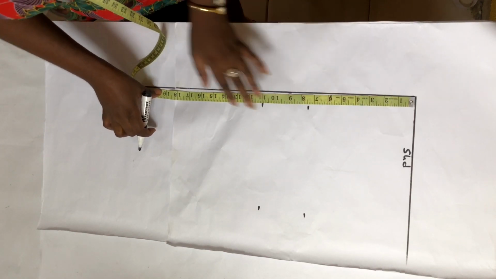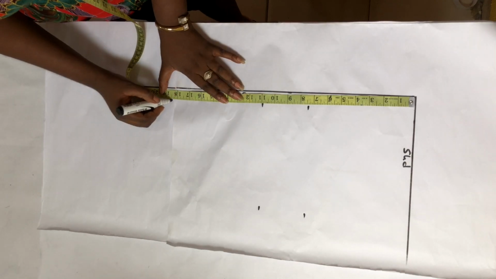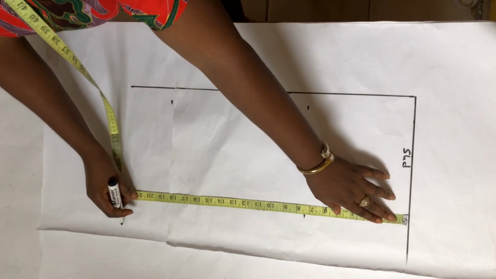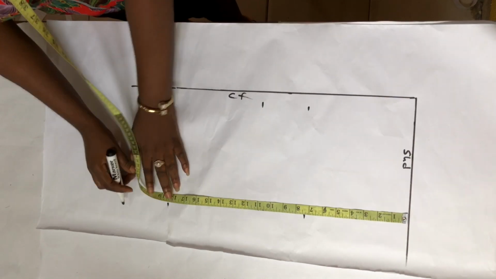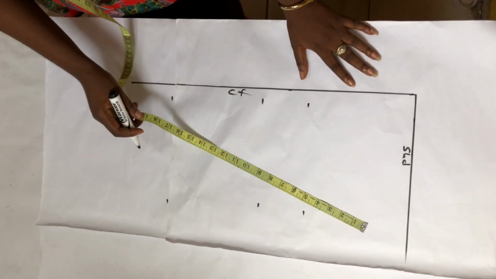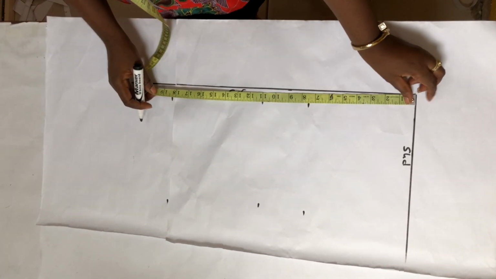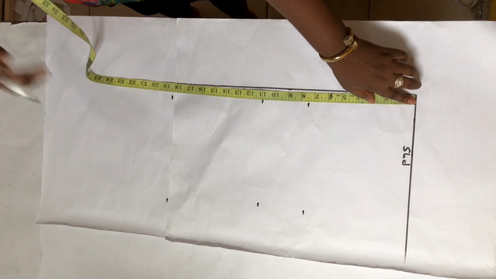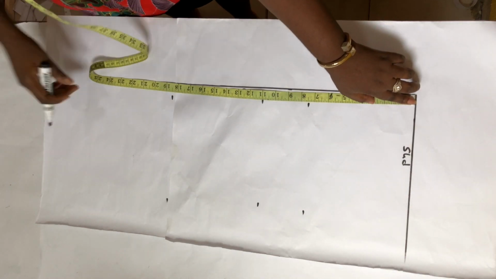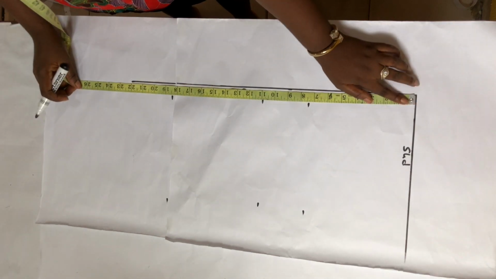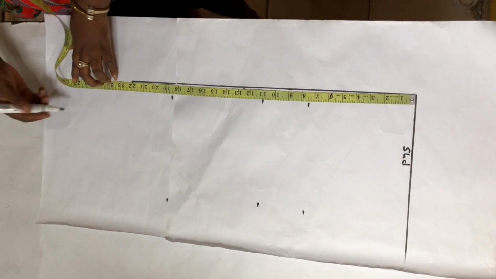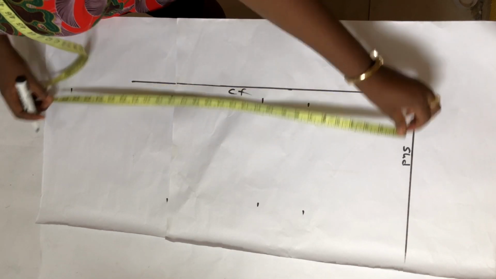From the line again, I'll measure my waist length, that is 18.5. From the line, I'm going to measure my jacket length, that is 27.5.